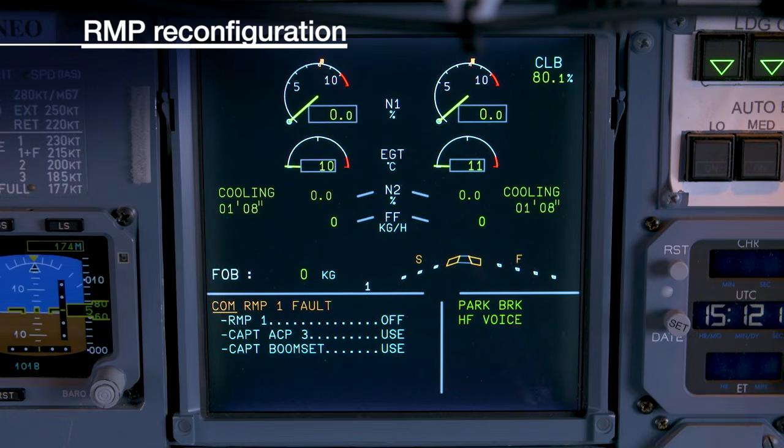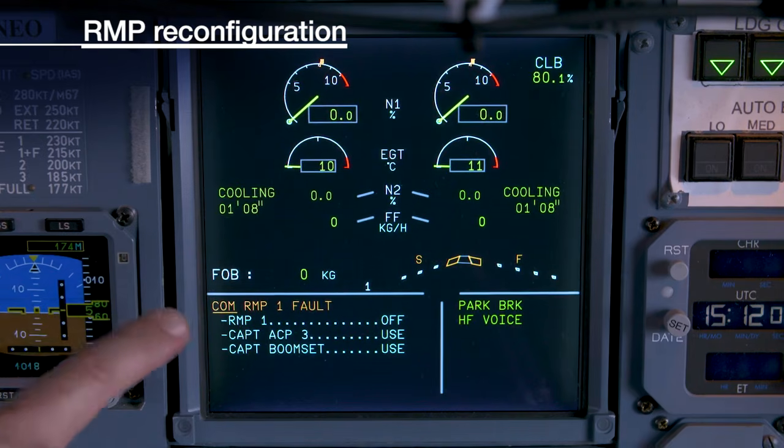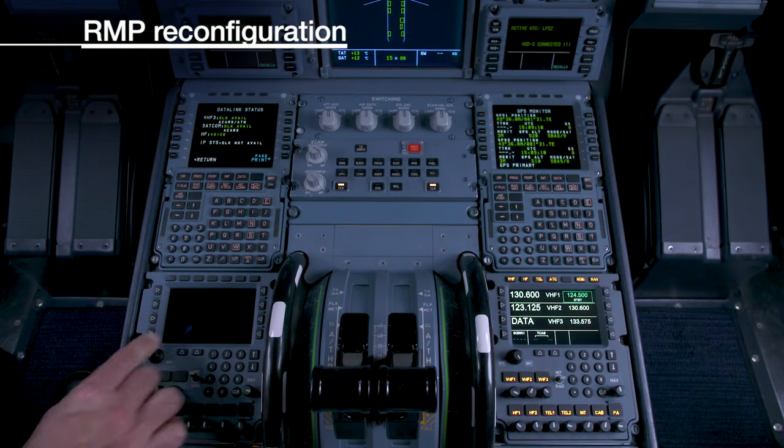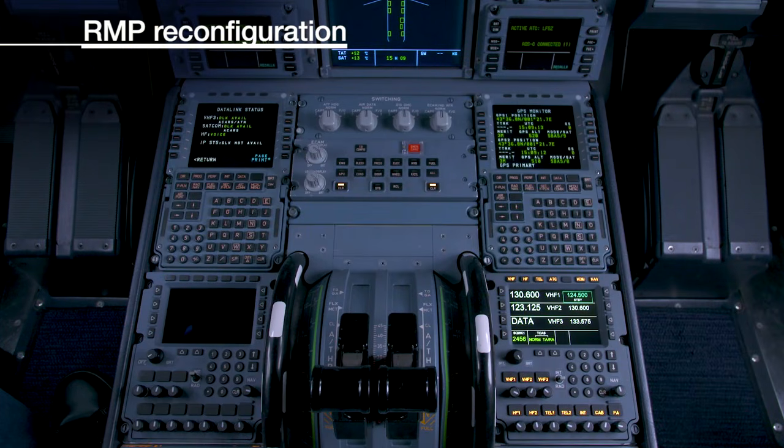Procedures in case of failures have been simplified. In the case of an RMP1 fault, for example, it is simply a case of turning off the RMP to automatically reconfigure on RMP3.